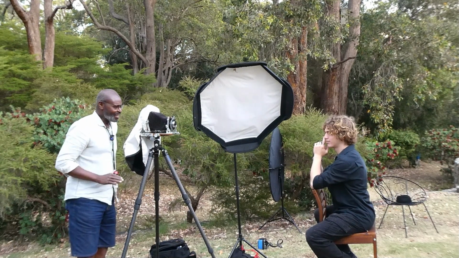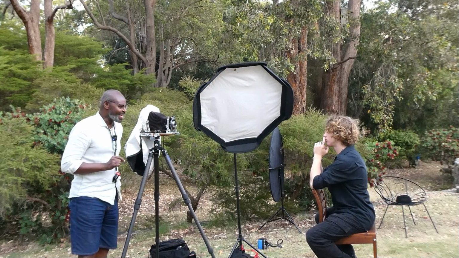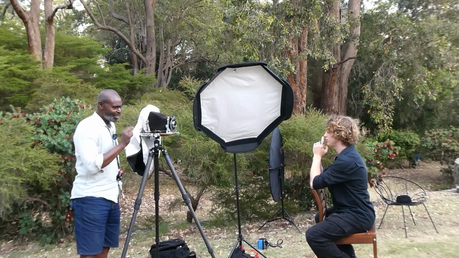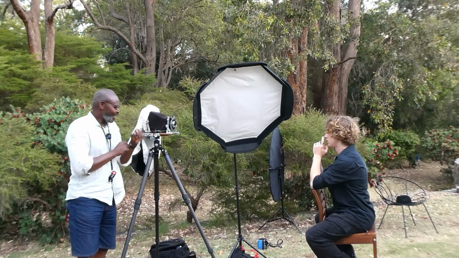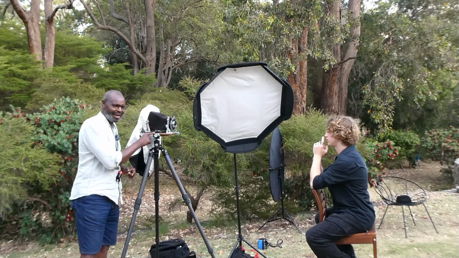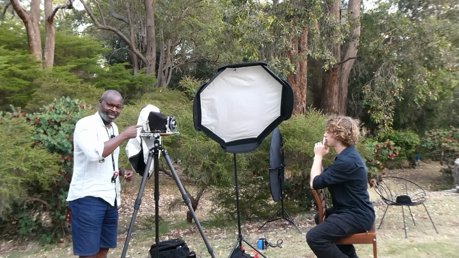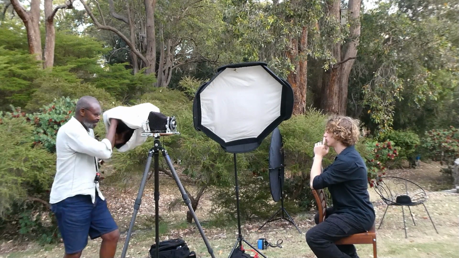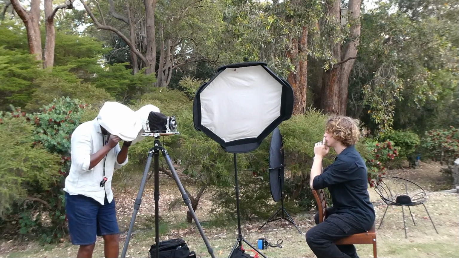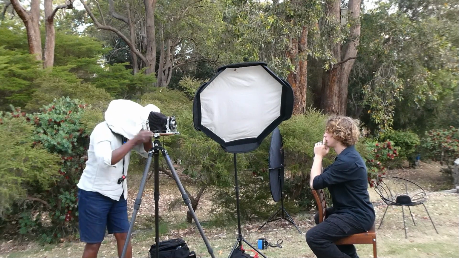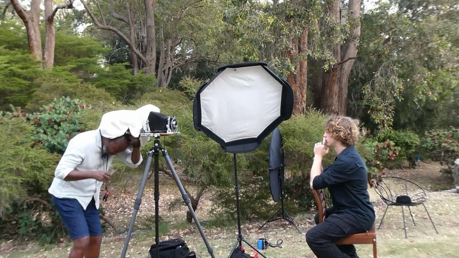So for focusing on this one, I'm gonna try a different focusing technique where I'm gonna focus on the bracelet first, and let's see what my bellows movements are, and I'm gonna focus on his eyes and see the bellows movement as well. All right, so I'm gonna focus on the bracelet first because it's the nearest thing to me. Okay, bracelets are in focus.